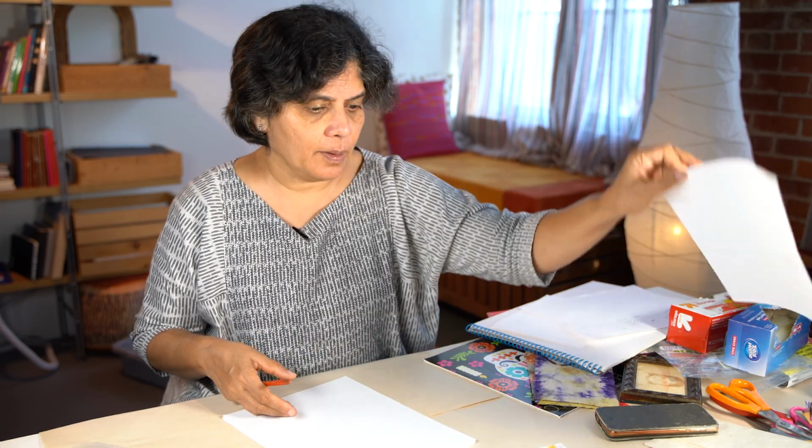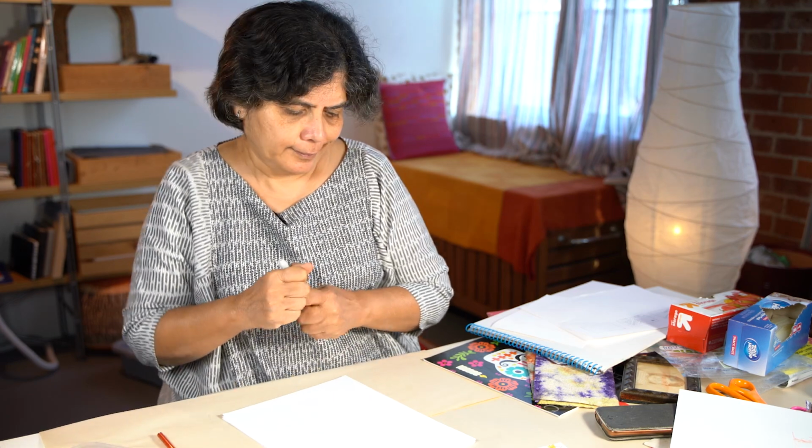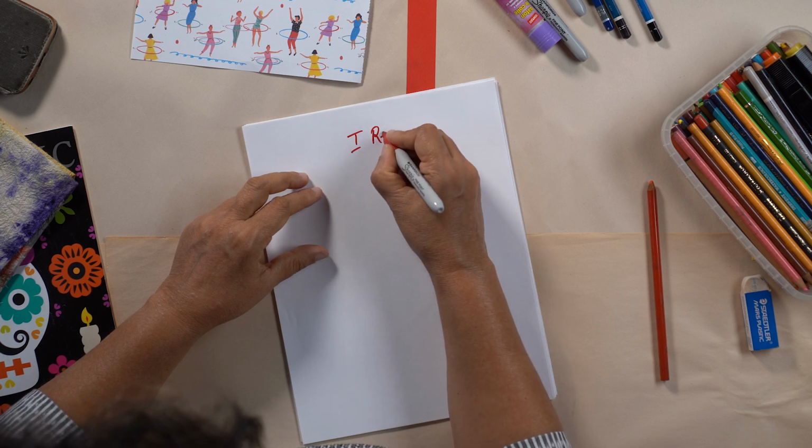Okay, now that the 10 minutes of thinking are over, the next step, I wish it could be a call and response, but the next step, of course, is to start with I remember. So right away, I'm going to start with that. This time I want to use a red pen instead of a black pen. I'm an artist. I remember.